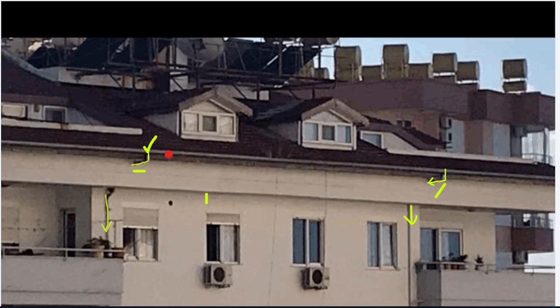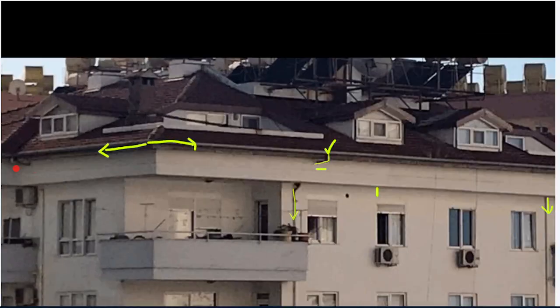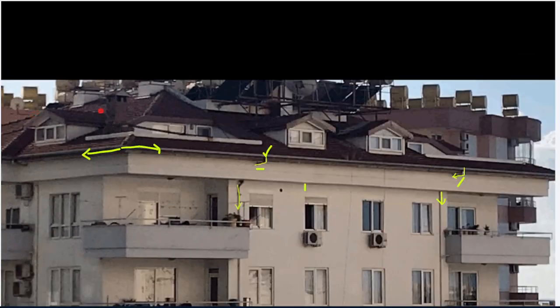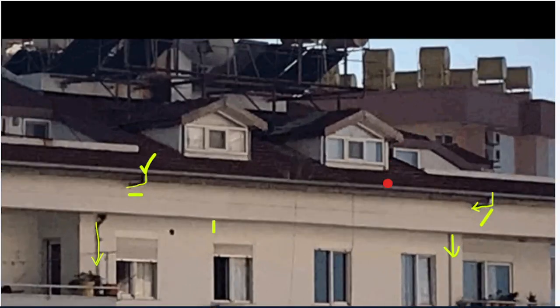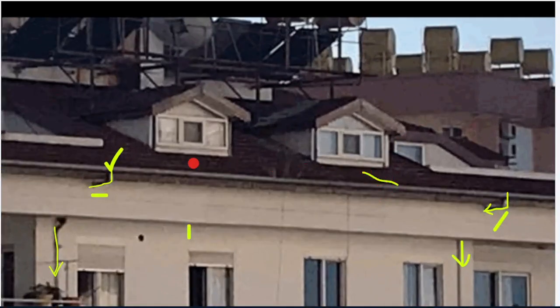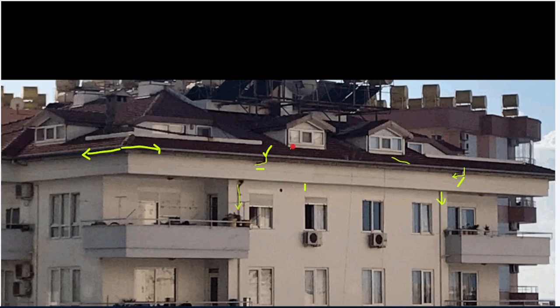So based on that, I will release your final midterm grade. Because look at here, as I mentioned, the plan of this part will be like that. The roof is coming.